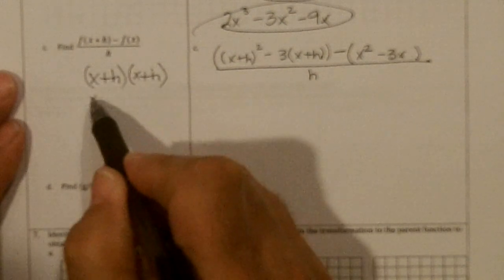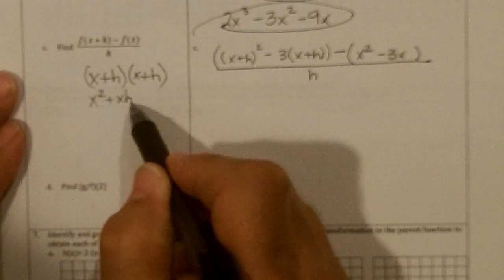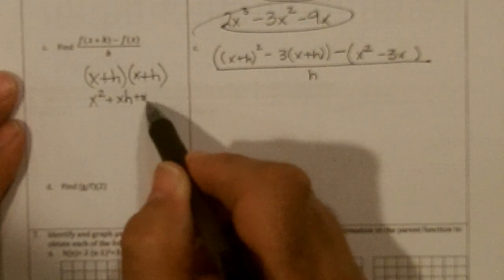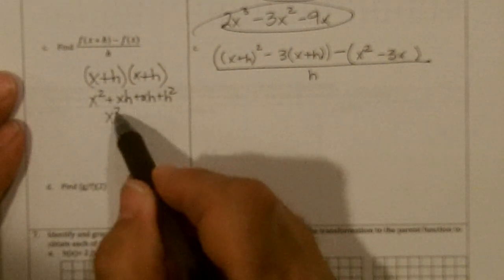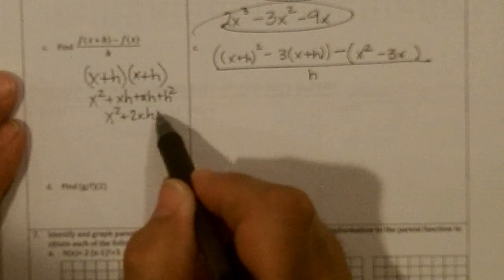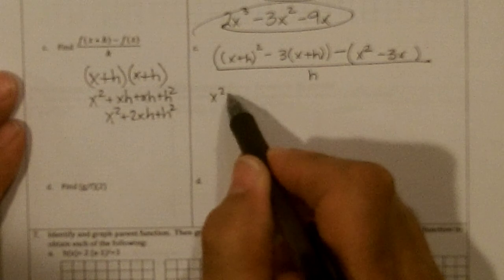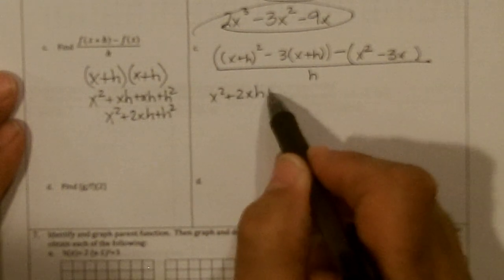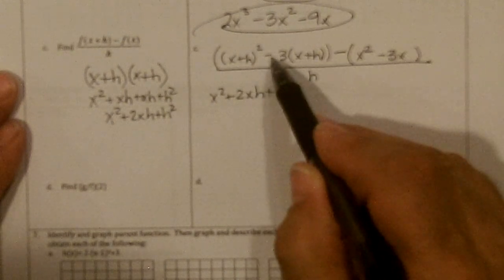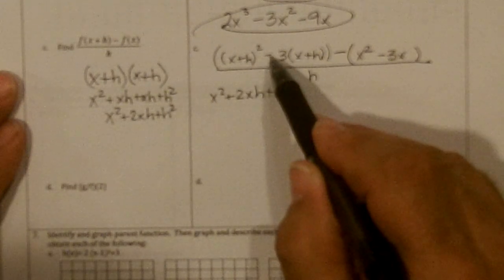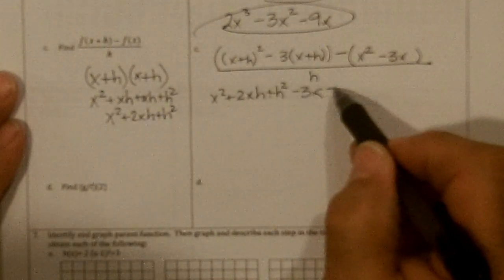x times x is x squared, xh, x times h, h squared. So this is x squared plus 2xh plus h squared. So I have x squared plus 2xh plus h squared minus 3 times this stuff, not just minus 3 times the x, minus 3 times the x and minus 3 times the h.